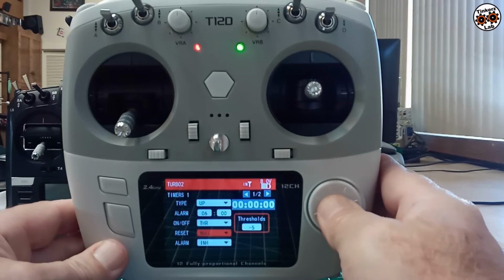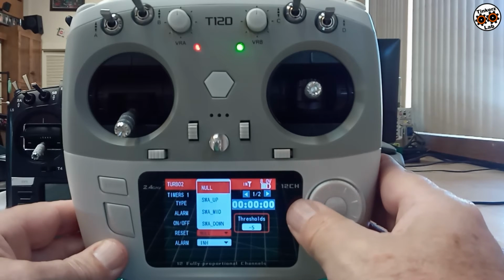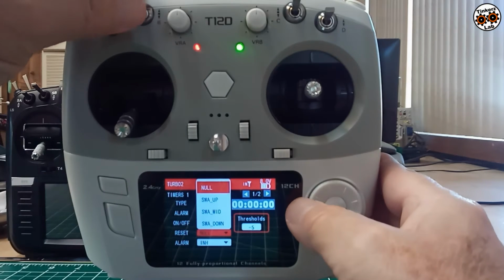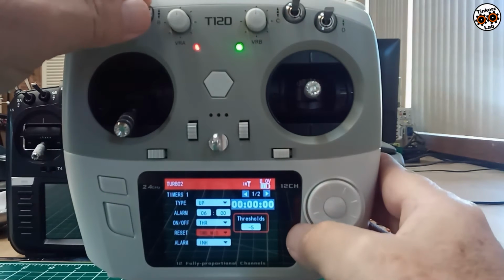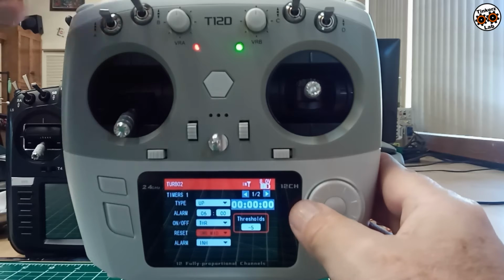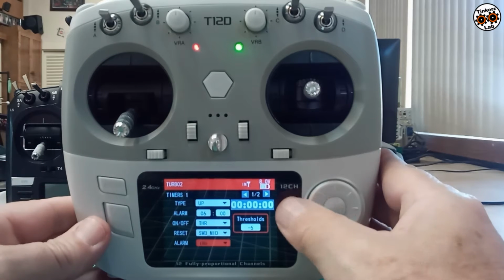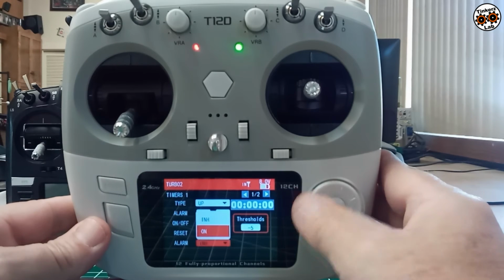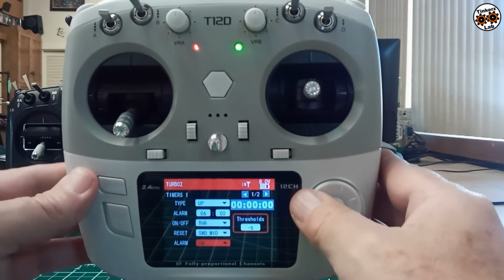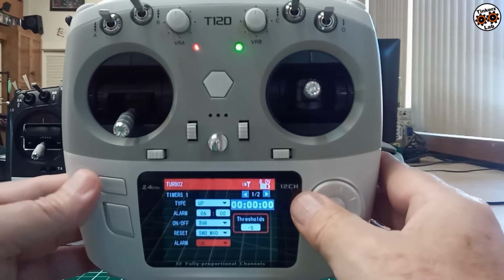And then to reset it, I'm going to set it for switch B, and I want it to be in the middle position. That's going to reset my timer. And then my alarm, yeah, I want my alarm to be on. I want it to let me know when my 6 minutes has elapsed.